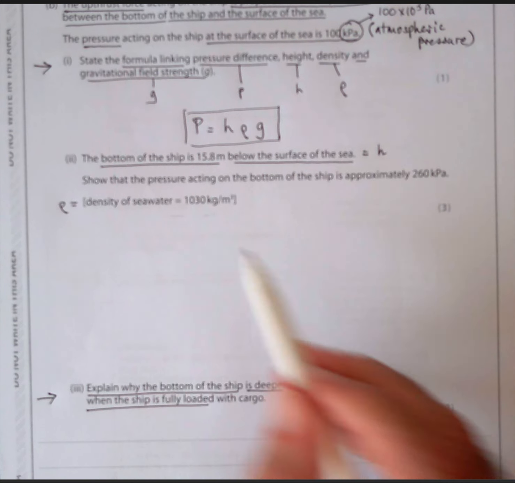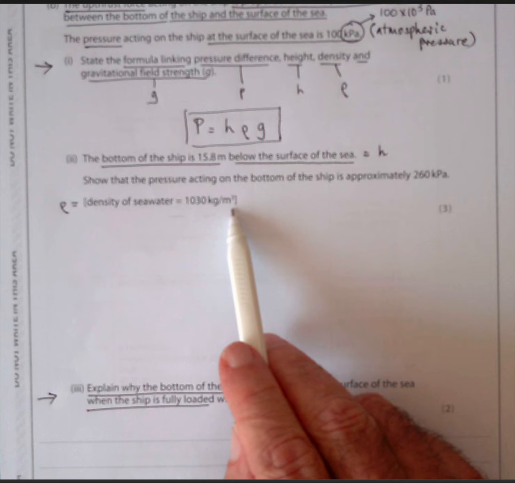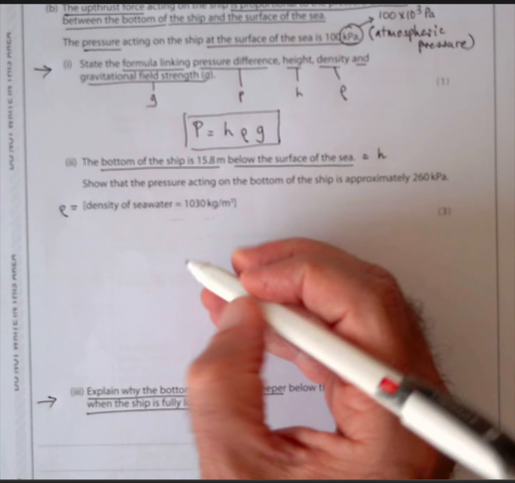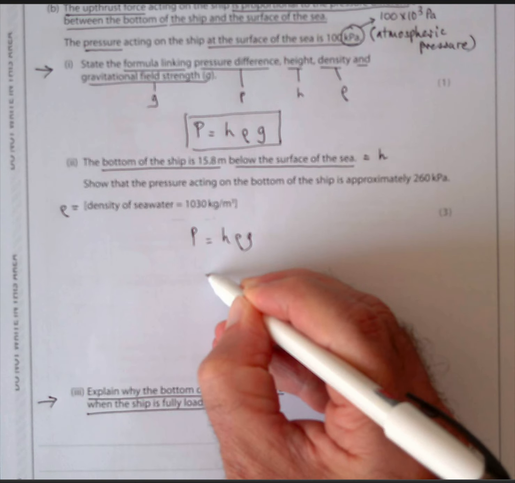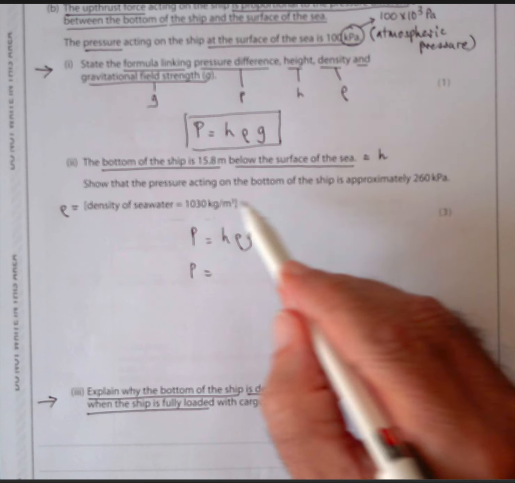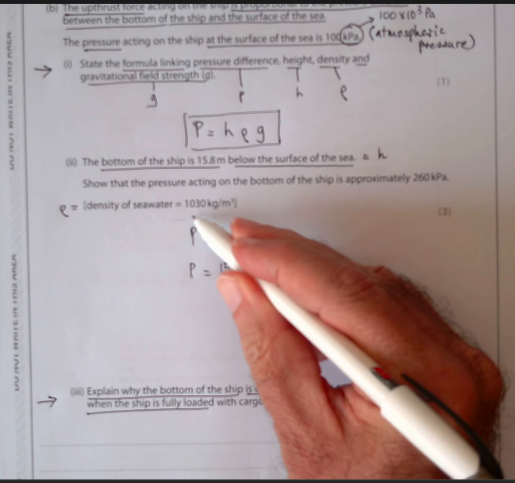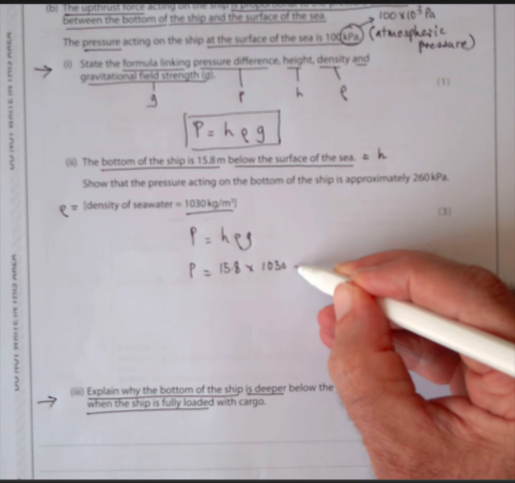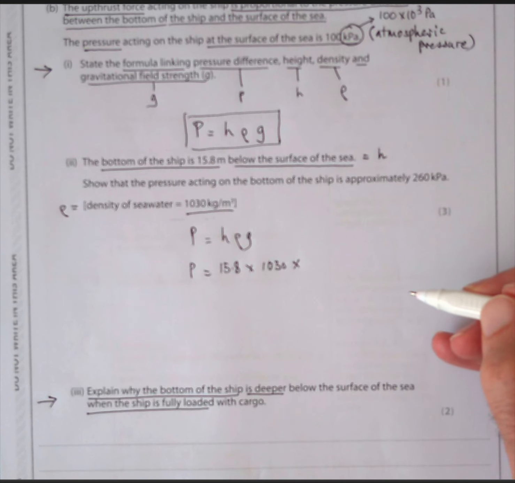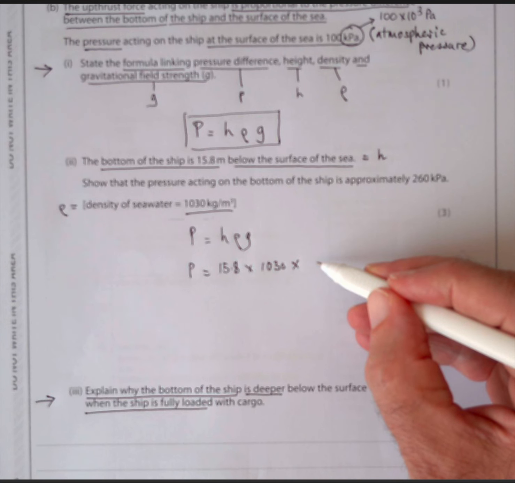They've given you the density of seawater as being slightly more than normal water, which is 1,000 kilograms per meter cubed. So they're giving you 2 in meters. So you're going to basically use that equation, P equals H rho G. Put the numbers in. So the pressure difference due to the 15.8 meters is 15.8 times the density, which is 1,030. Seawater is denser than normal water because of the salt and all the minerals in it.